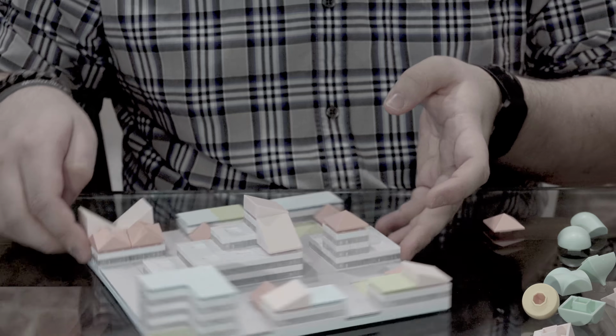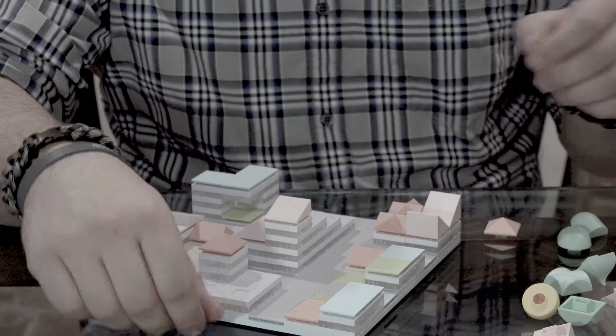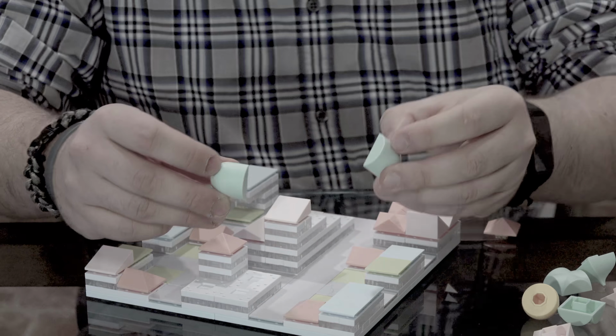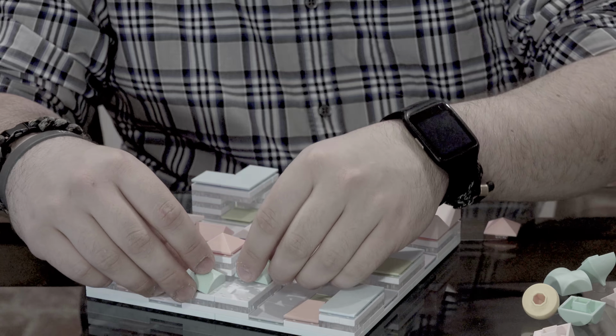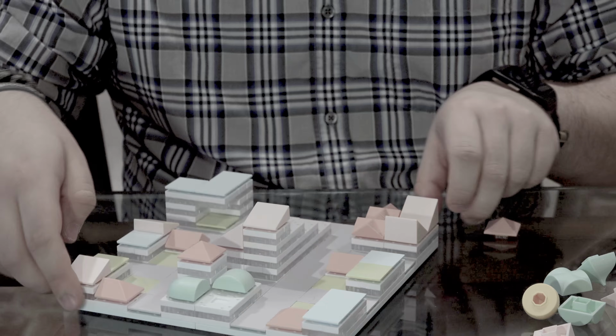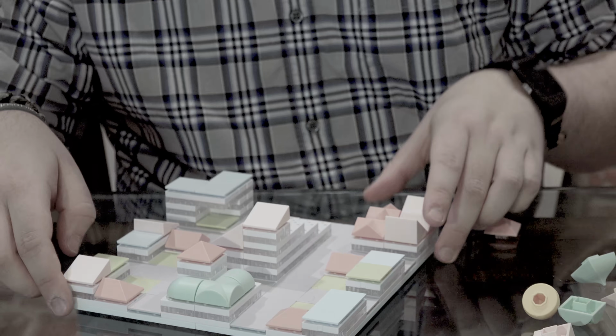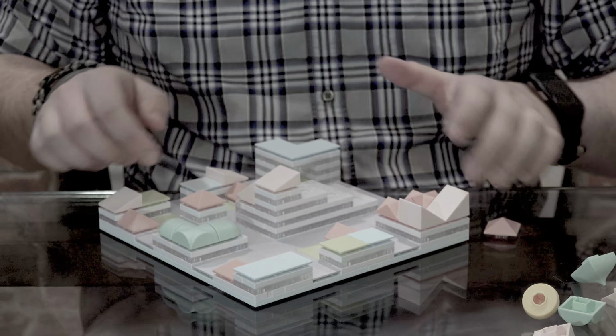All right. For this building right here, our tower structure, let's go ahead and take these green rounded pieces and place it across from each other like this, and then we'll connect them with this crisscross piece to get something like that.